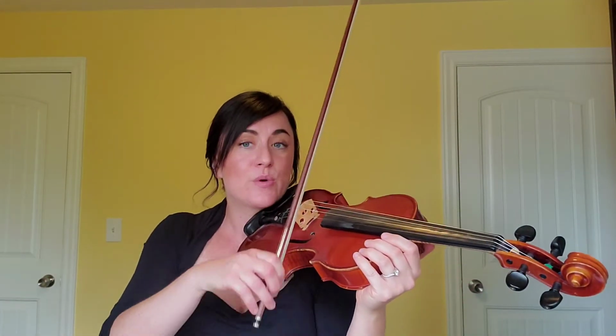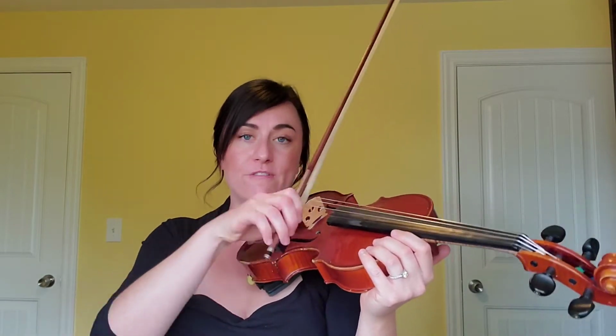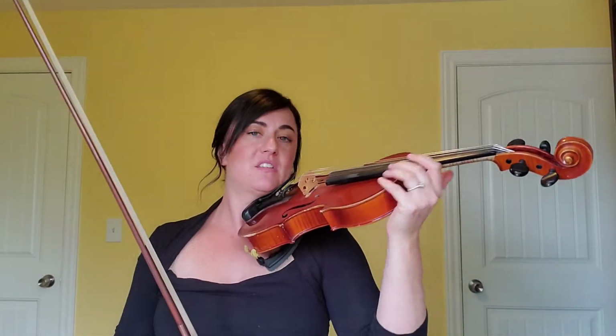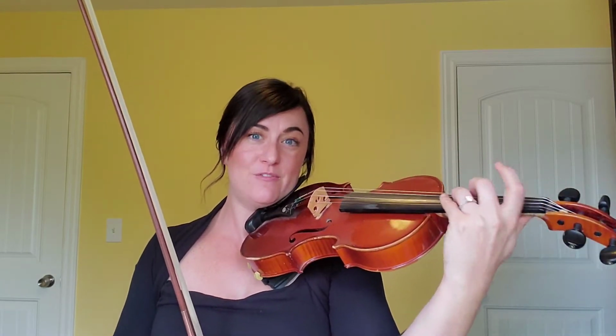To create that, we're going to create those dynamics in large part with our bow. For softer dynamics, we're going to use less bow, a slower bow, and less bow weight. For the louder dynamics, we're going to use more of all of those things. So more bow, a faster bow, and a heavier bow. Let's also make sure that we're creating intensity with our left hand, that we're adding some vibrato.